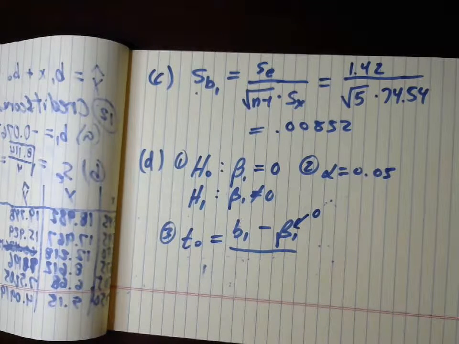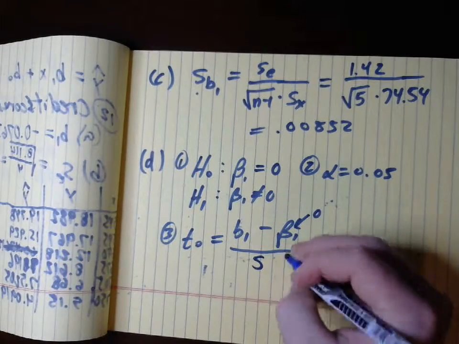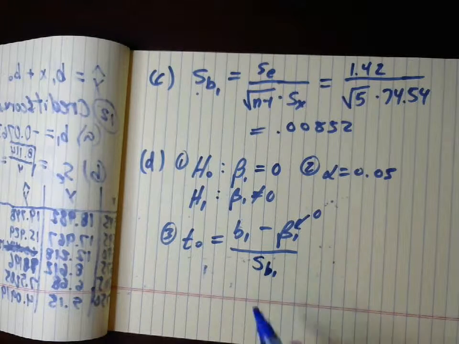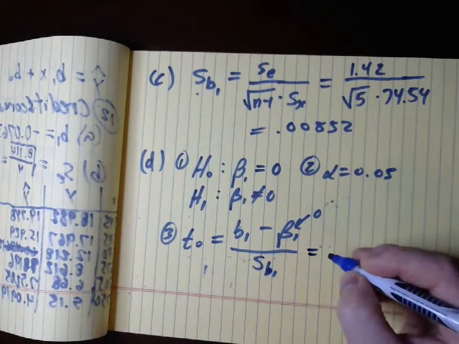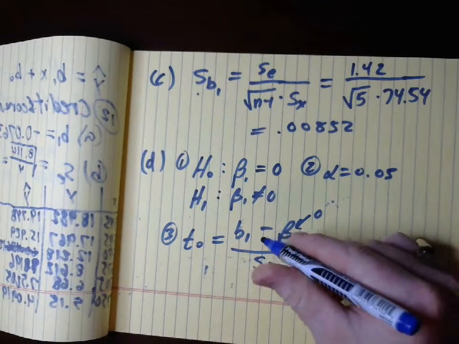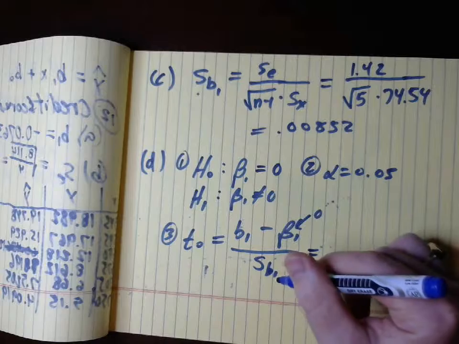And then we are dividing by the standard error of beta 1. We always want to divide by the standard error of whatever this variable is. That is why we just calculated the standard error of B sub 1, because we're testing something based off beta 1, and our estimate is B sub 1. So there we go. We've done a lot of the work, and we have all the information needed. So this is just quite simply B1 divided by S sub B sub 1.